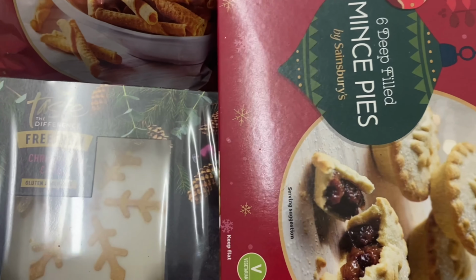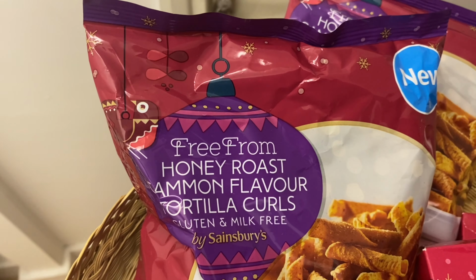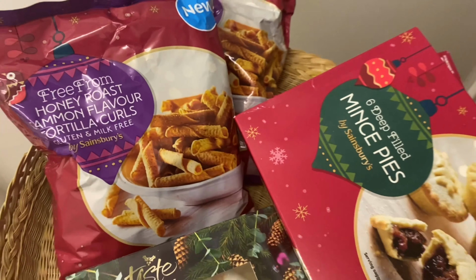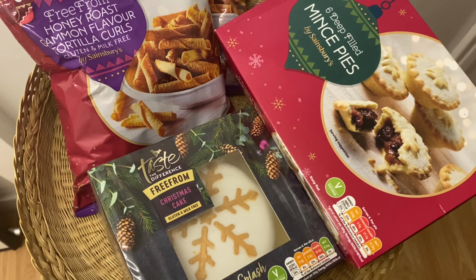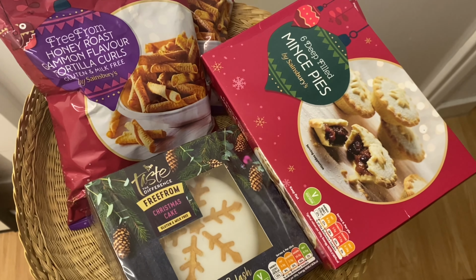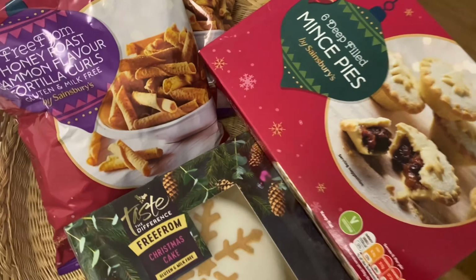Look what I found. So there's honey roast gammon flavor tortilla chips. Interesting, looks really good. But I'm not gonna have any of this. I haven't had breakfast, I haven't had dinner, but none of these. But I'm gonna get myself some water. So let's put this down.